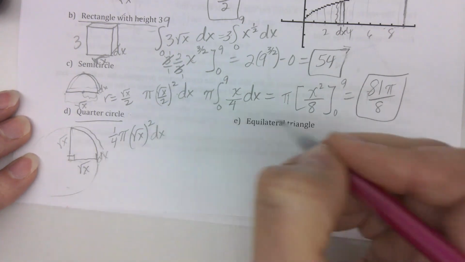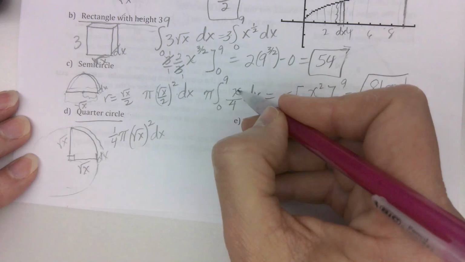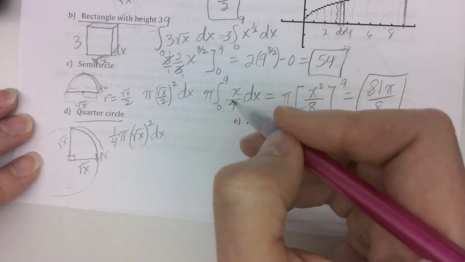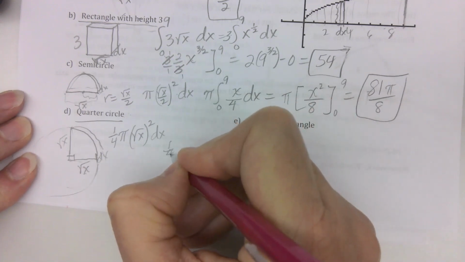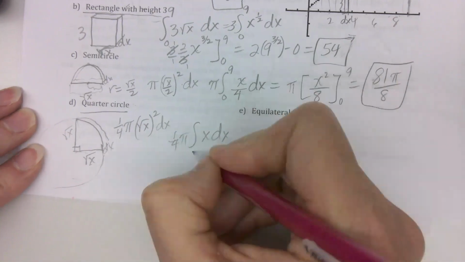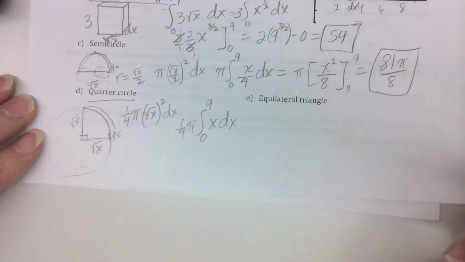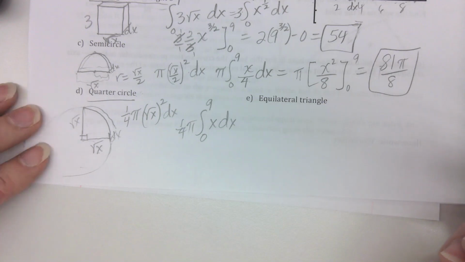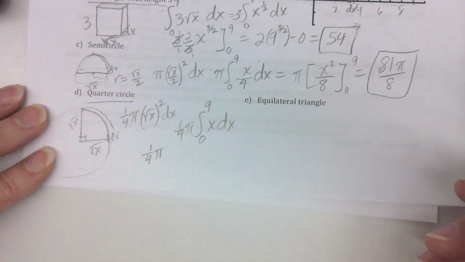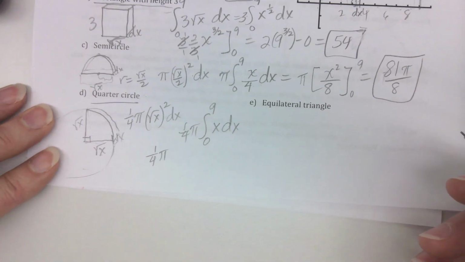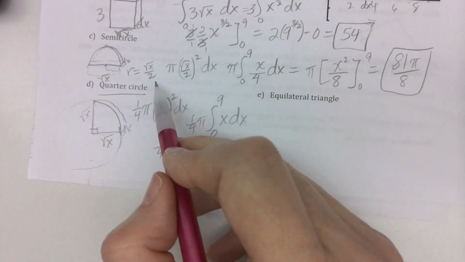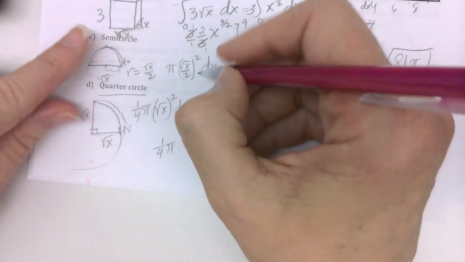Then 0 to 9, wait a minute. Take one-fourth pi out. What did you get for the semicircle? 81 pi over 8, right? This turns out to be the same answer as above. That'd be pretty nifty. No, actually, I see the problem. With the one above, you did divide everything by 2, pi r squared over 2.